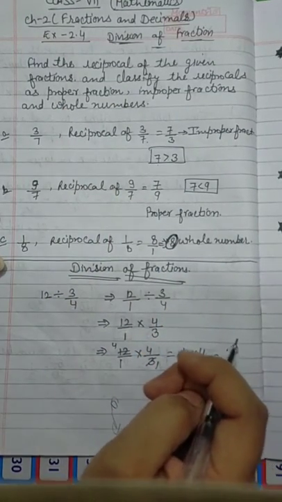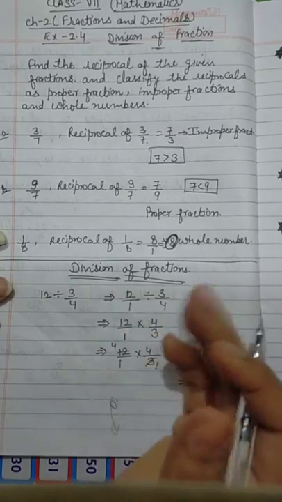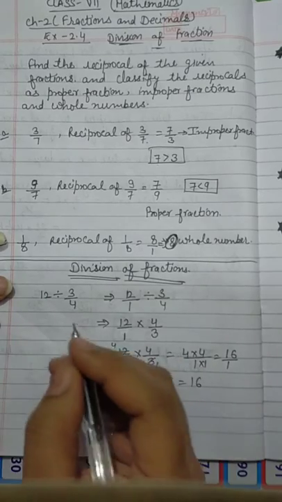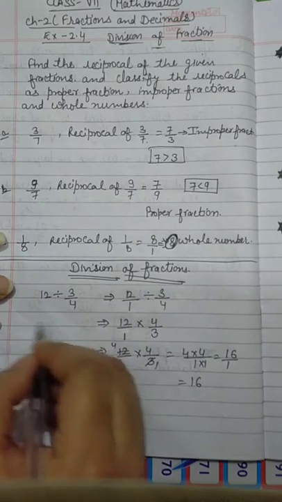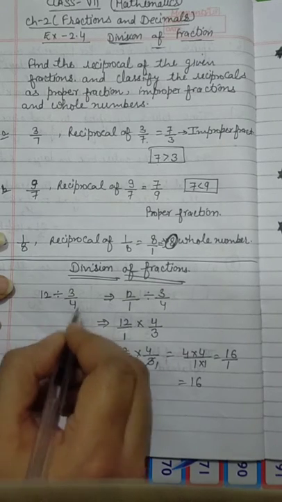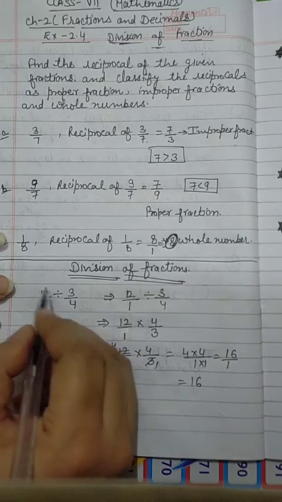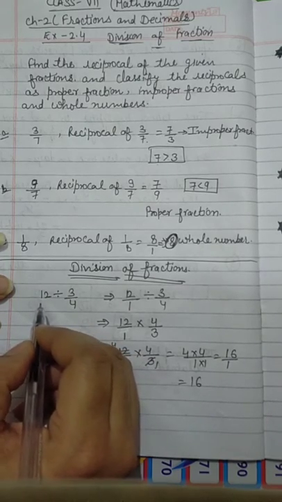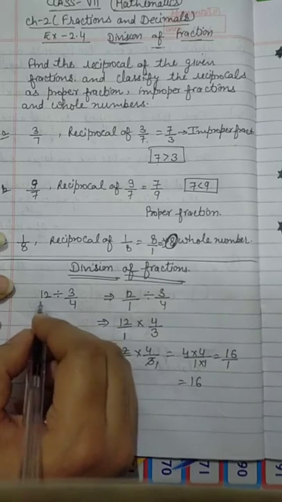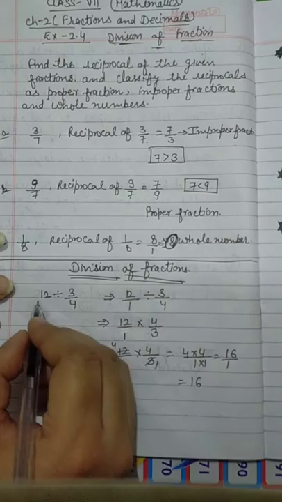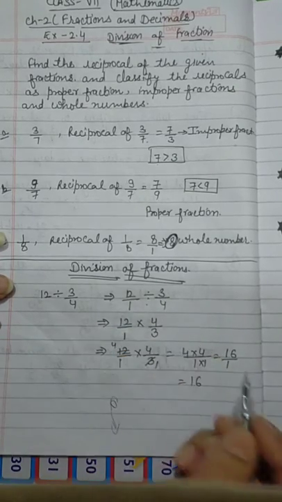Now the next sum is the division of fractions. Now I will teach you how to divide two fractions. See here I am having two numbers. We can see 12 is a whole number and 3 by 4 is a fraction. Either you can convert 12 into a fraction or you can use it as it is. I am going to convert it into a fraction because I am going to divide fractions. So 12 becomes 12 by 1. Division sign as it is, 3 by 4 as it is.